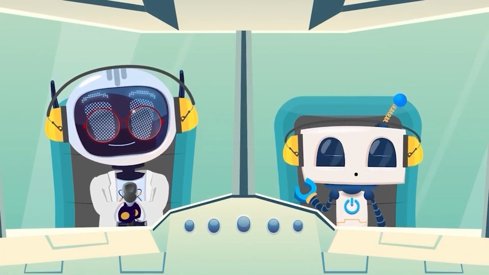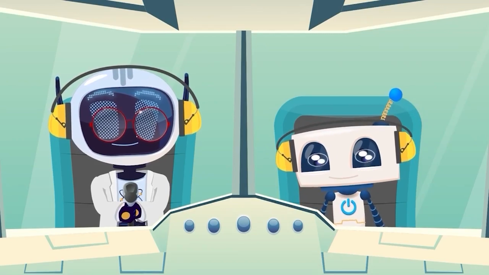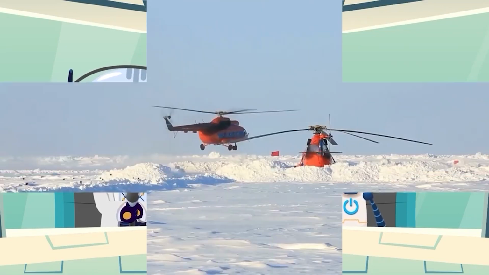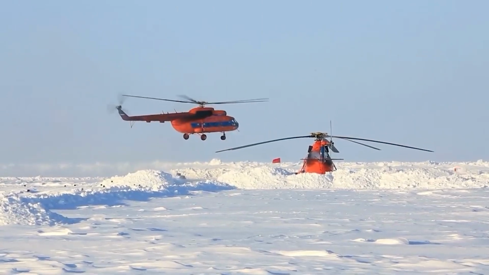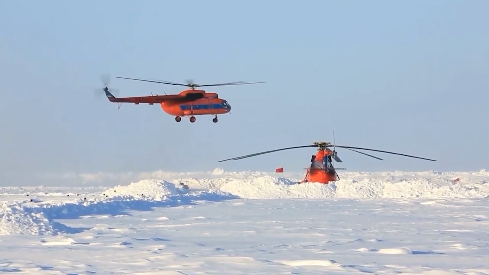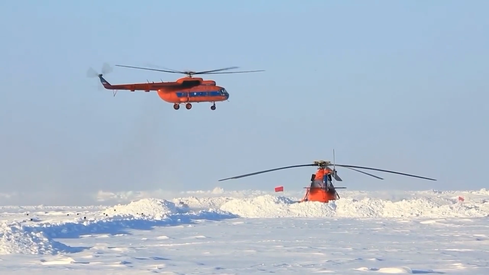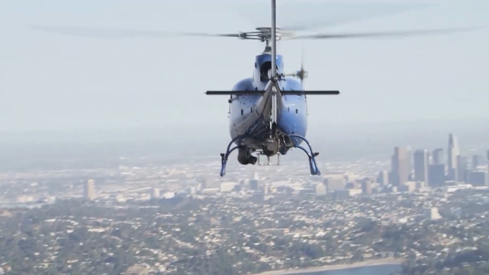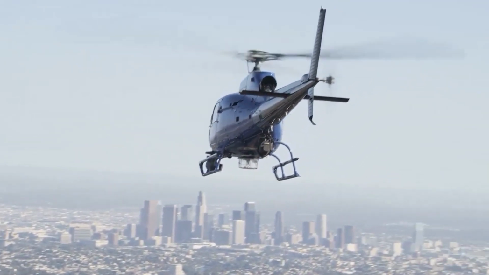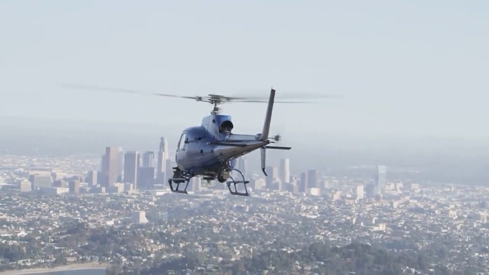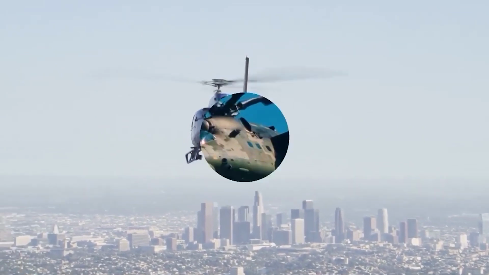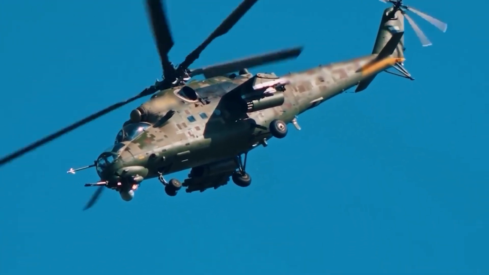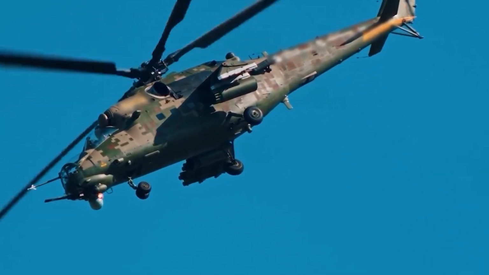What do people use helicopters for? People use helicopters for lots of things. There are rescue helicopters. They can get to places that aeroplanes can't, so they can save people. There are news helicopters. They can report news from the sky. There are helicopters that are used for deliveries. And the military uses helicopters too. Wow! Helicopters are so cool!